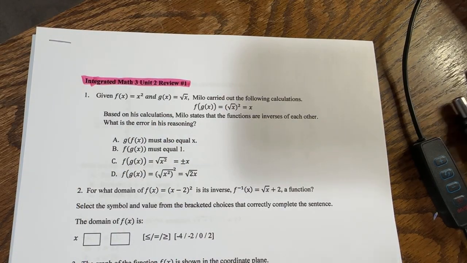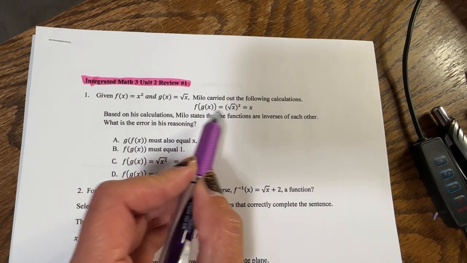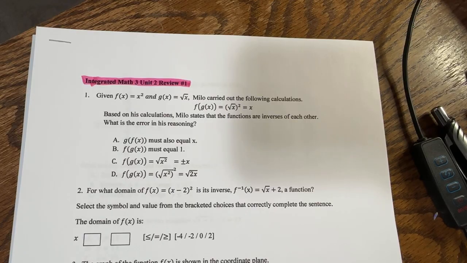Okay, so number 1, it says given f of x equals x squared and g of x equals the square root of x, Milo carried out the following calculations. f of g of x equals the square root of x squared, which is equal to x. And we need to see what his error is.